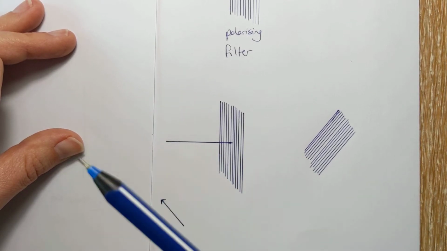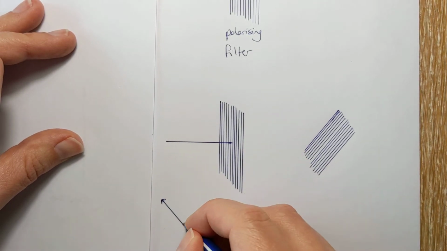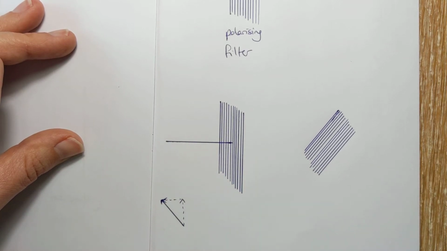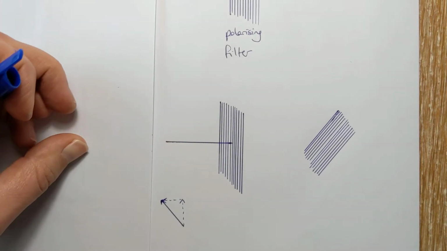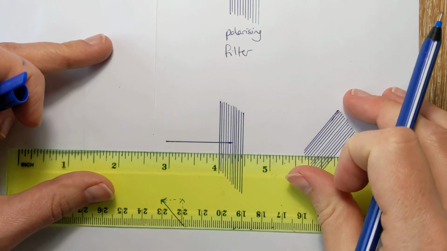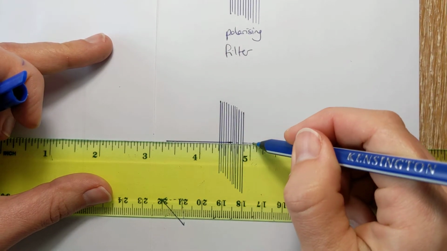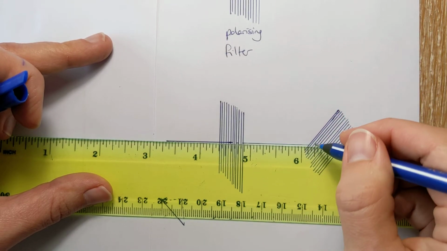So this diagonal polarization has a vertical and a horizontal component. And so the vertical component can get through. So the light does get through, but not all of it. And you don't need to do this anymore, but if you have done Malus's law, then that tells you how much is going to get through.